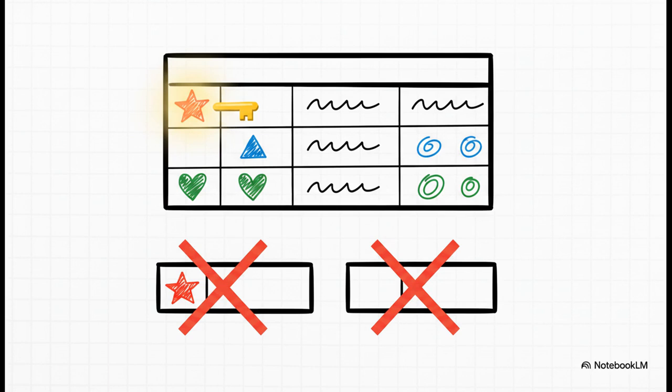Now, the most important security guard of them all is the primary key. This constraint does two really important things. It makes sure every single row has its own unique ID, so you can always tell them apart, and it guarantees that ID can never ever be empty.